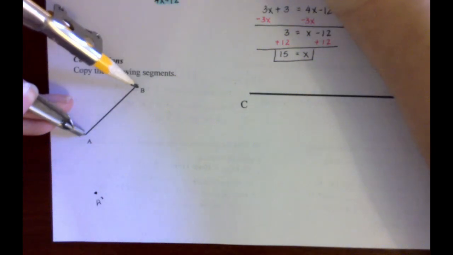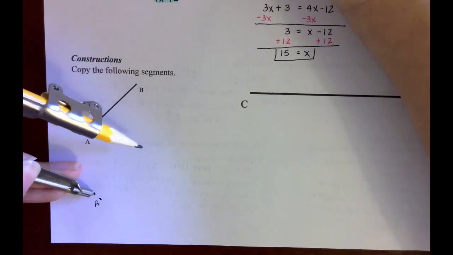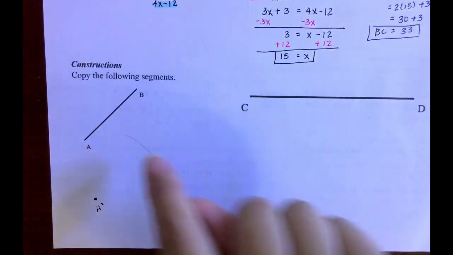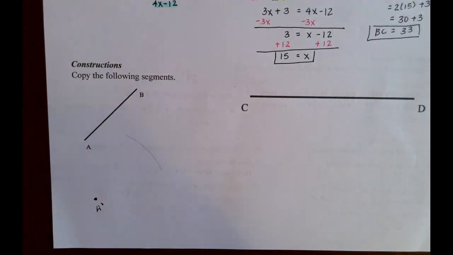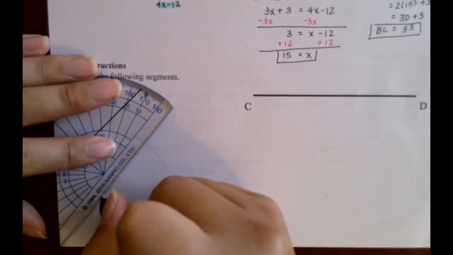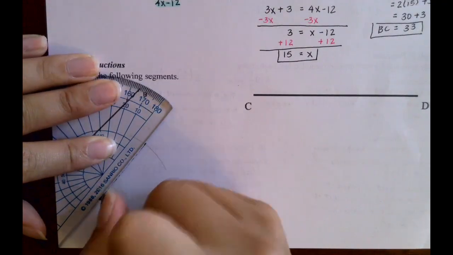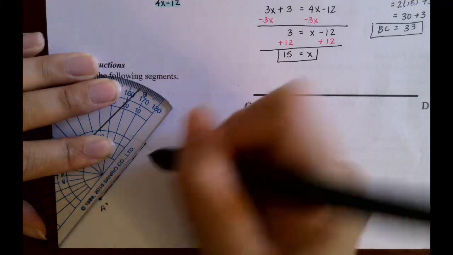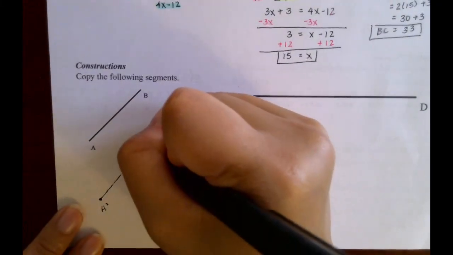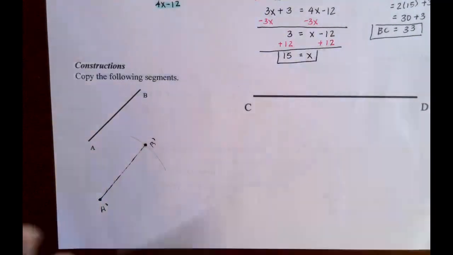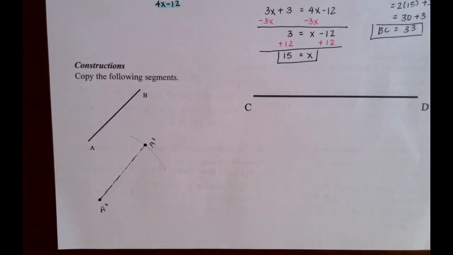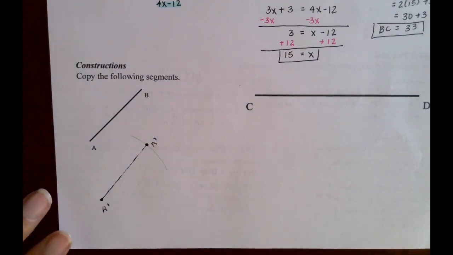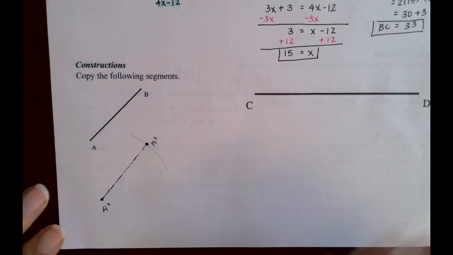And then, leaving my compass the same, I'm now going to move to my A prime and draw an arc. All these points are that same length away. And then all I have to do is connect it to somewhere on that arc. The line is not very good. Here will be B prime. And now I've copied that segment. I just did it up and to the right so that it kind of looks similar. You don't have to do it that way. You could have put it horizontal. You could have done it vertical. It's really up to you.